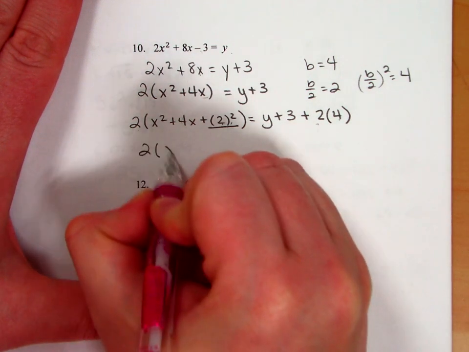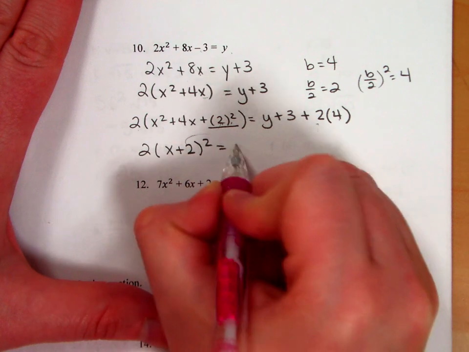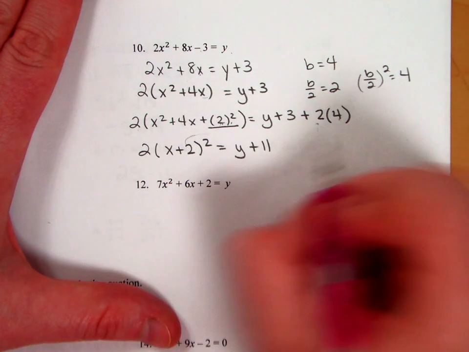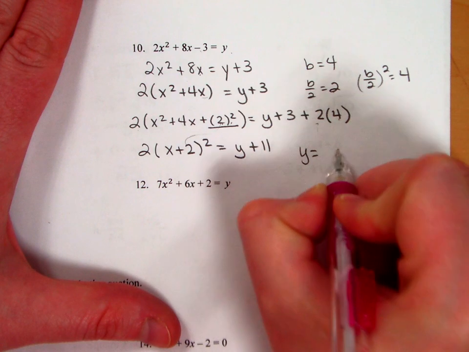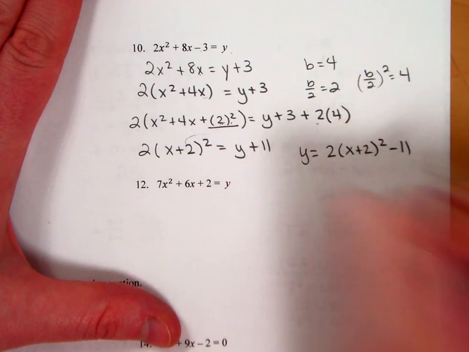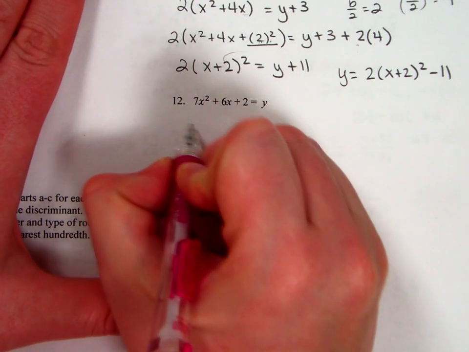Now this factors down to 2 times x plus 2, because this guy just comes down, squared, equals y plus 11. And then all we got to do is move this 11 over, so your final answer is y equals 2 parenthesis x plus 2 squared minus 11. And that's vertex form. Doing the same thing with this one, we're going to have a fraction. It's going to be a little bit harder.